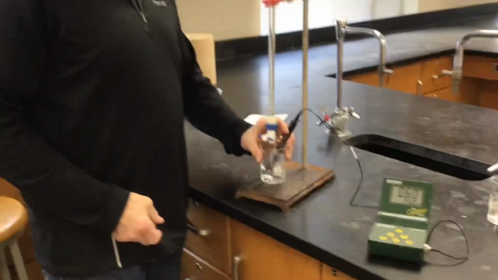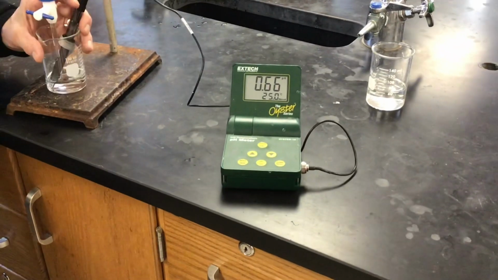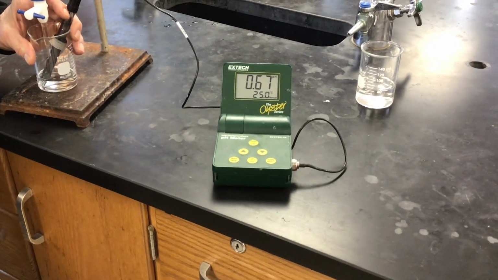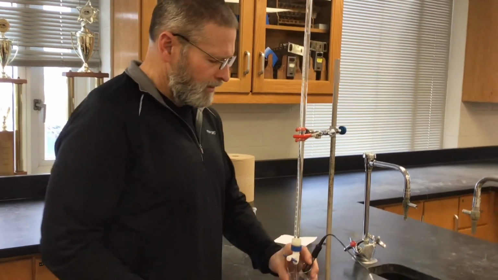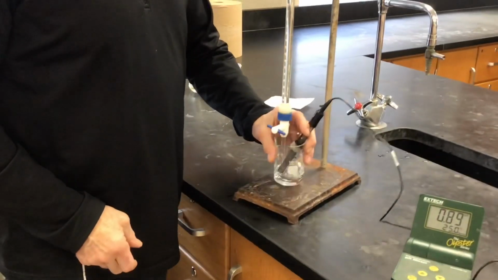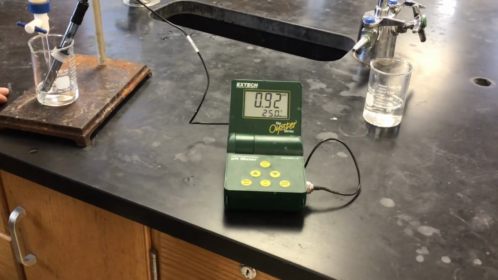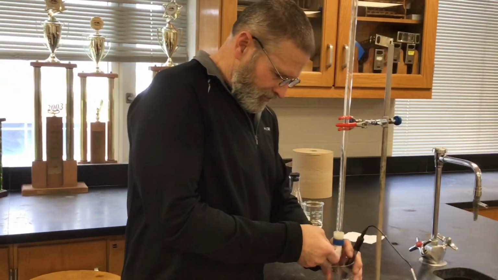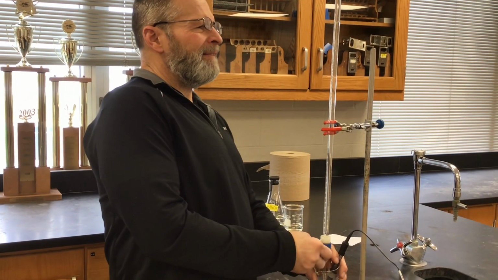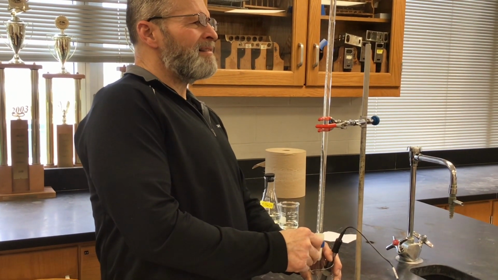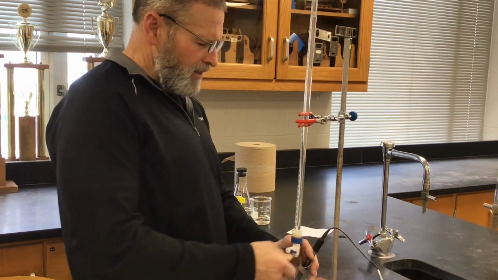There's 8 added. Eight milliliters so far, okay. We're getting some movement now. There's 10.